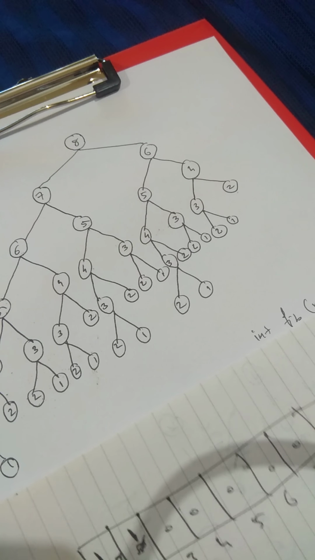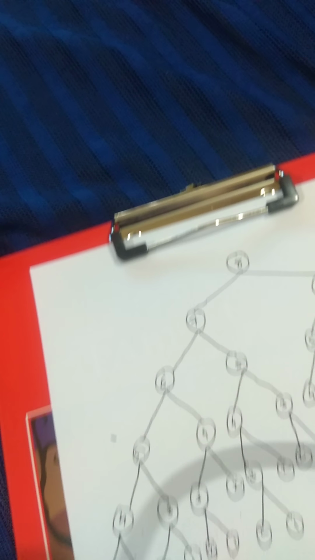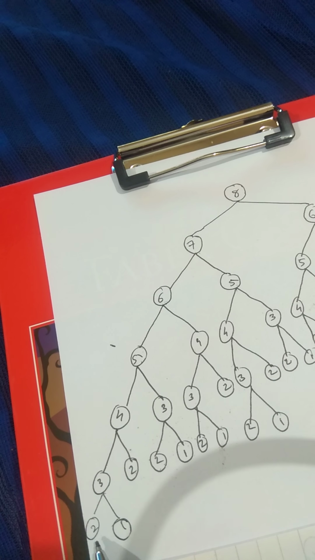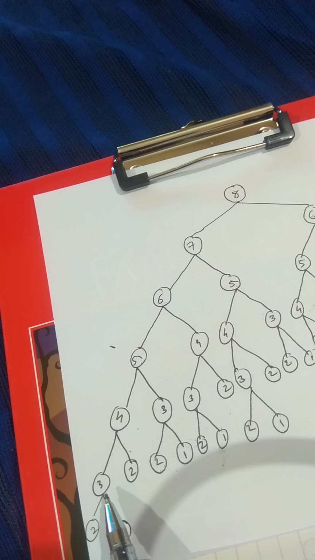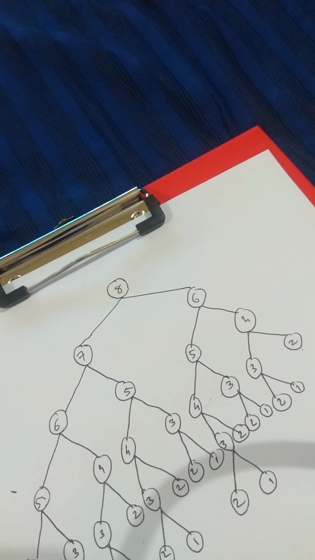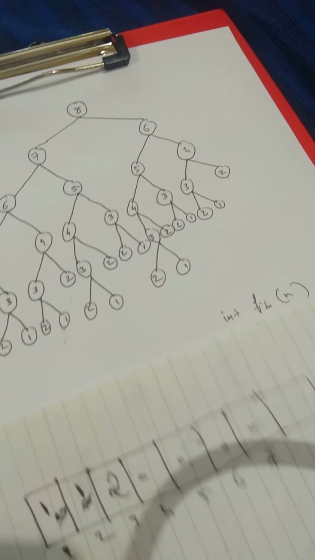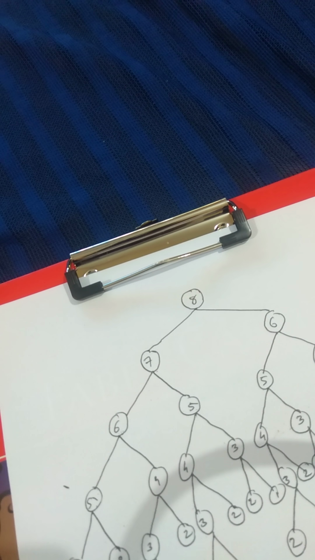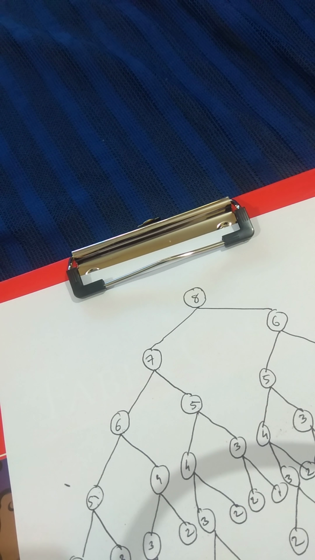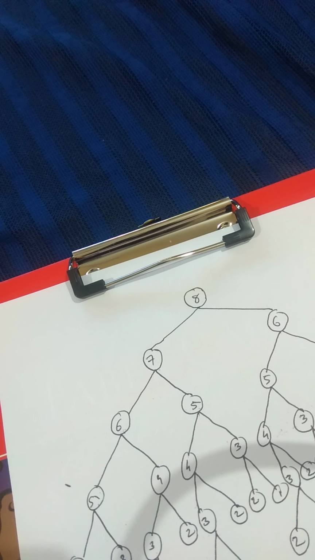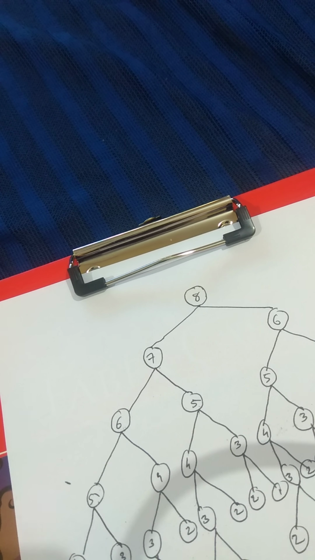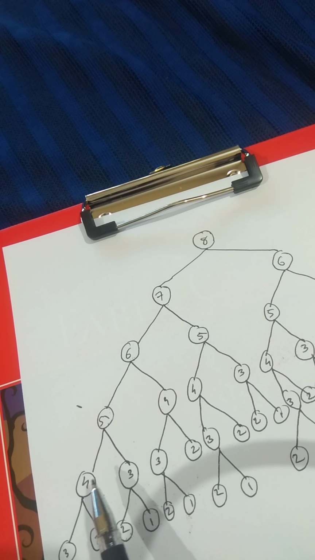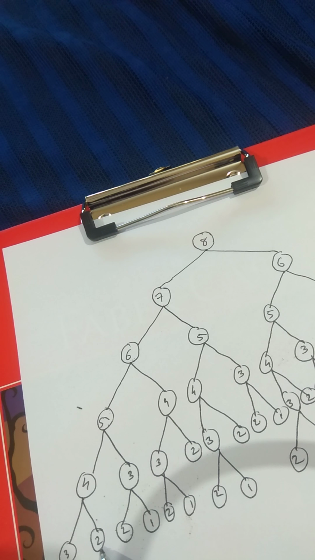Okay, now we can calculate fib 3. Fib 1 we have calculated, fib 2 we have calculated. Now we can calculate fib 3 and record it. Fib 3 is 2. Then fib 3 we have calculated. Then here we have to calculate fib 2. After calculating fib 3 and fib 2, we can calculate fib 4.